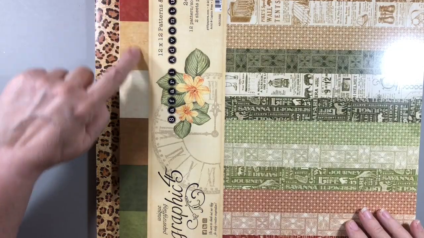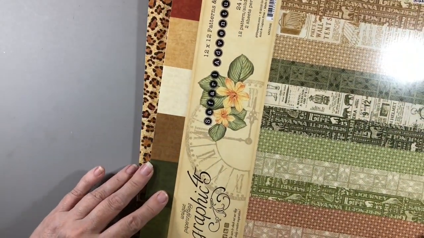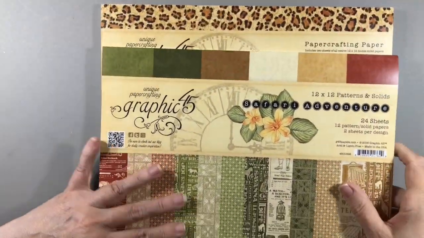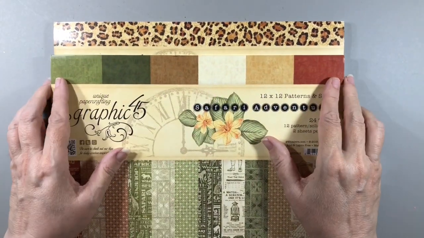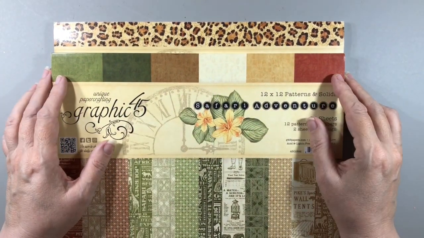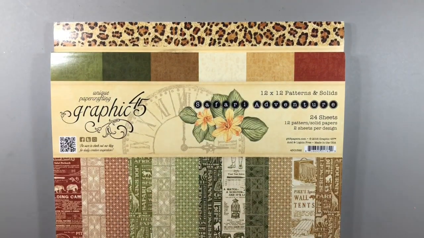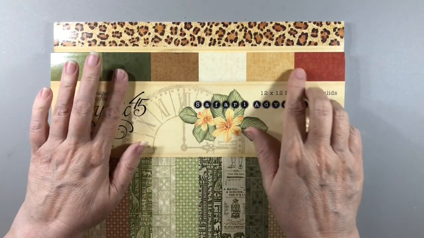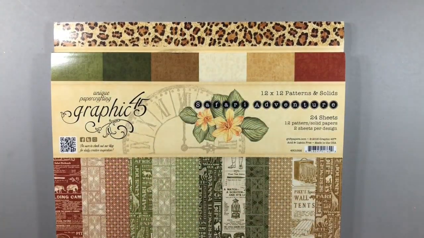But I want you to look at this. I hope you can see it? This line, maybe if I turn it this way, here, okay? This line is drawn from all of the prints. These are the colors that are used in the collection, and of course they're the colors that are on the backs of these papers. You can see it goes from dark, medium, light, okay? You've got your range here.